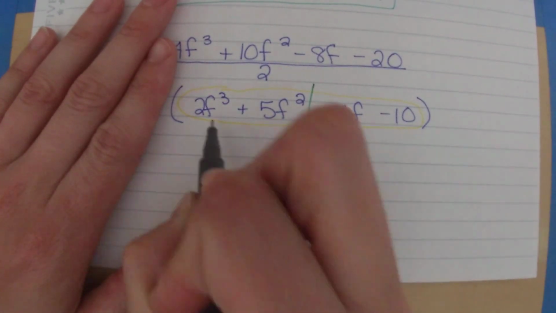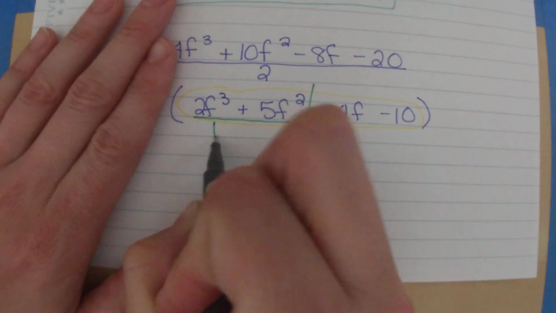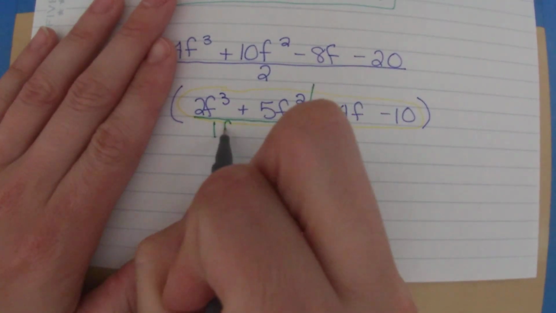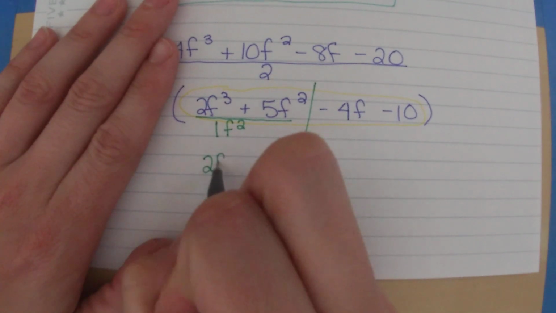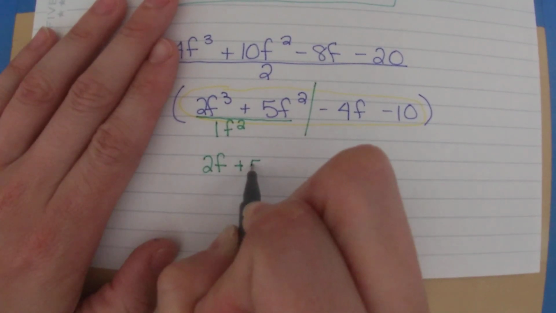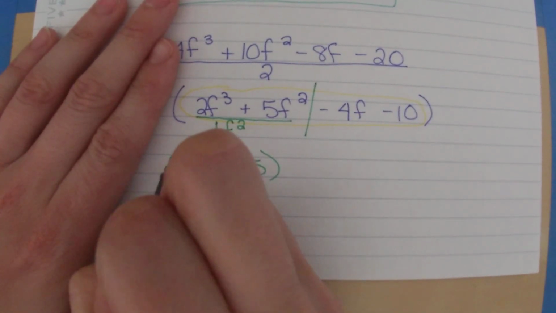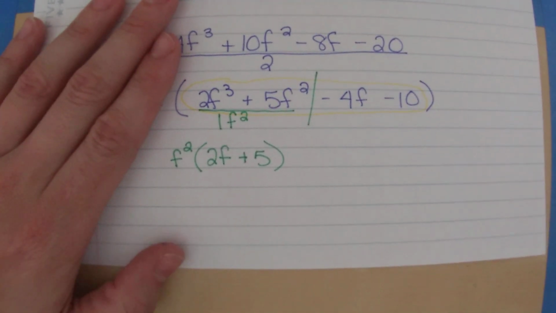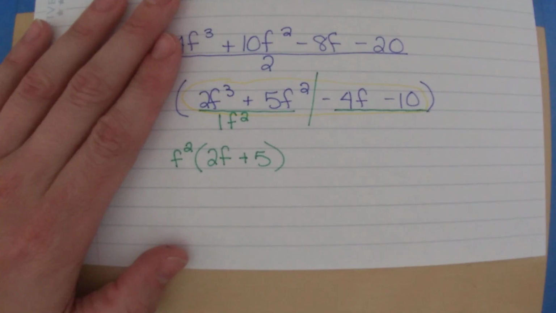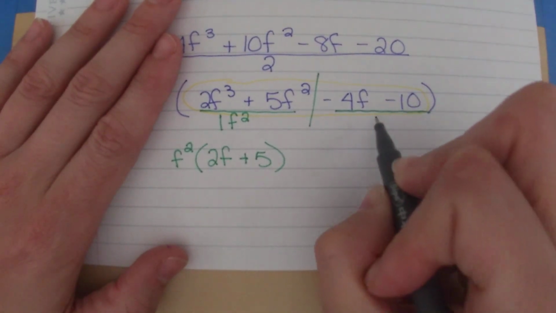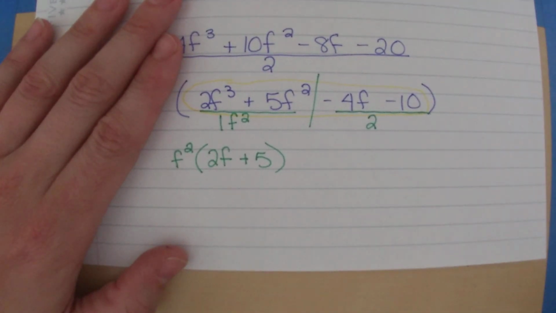Okay, so what goes into 2, that also goes into 5, that's a 1. They do both have the variable, so the smaller exponent. So that will give me a 2f plus 5. You can write that 1 in front of the f squared, but you don't need it. Okay, then we're going to do the right-hand side. What goes into 4, that also goes into 10, that's a 2.